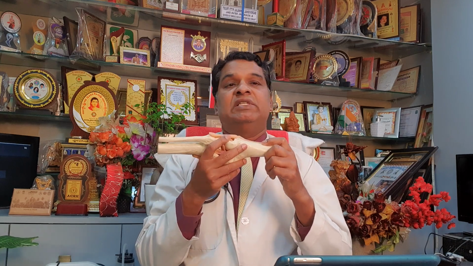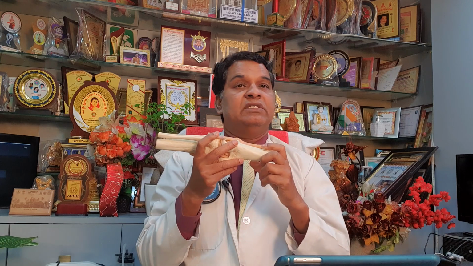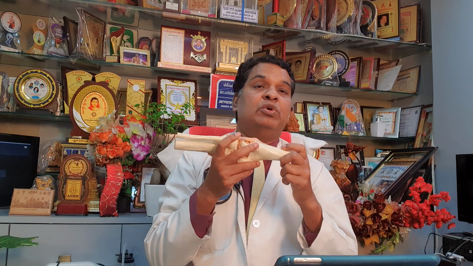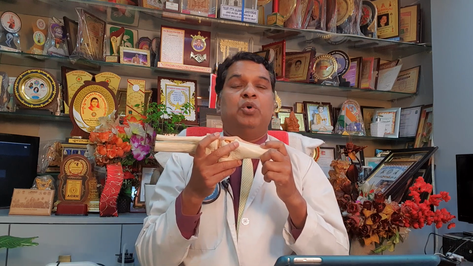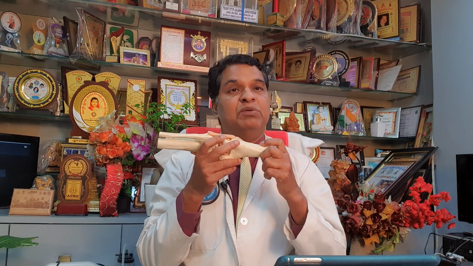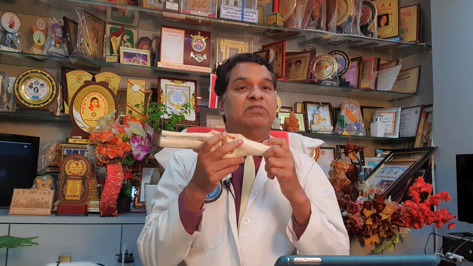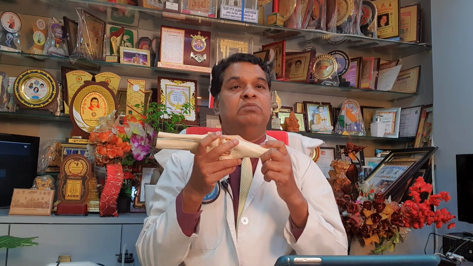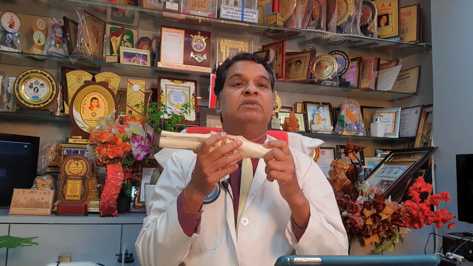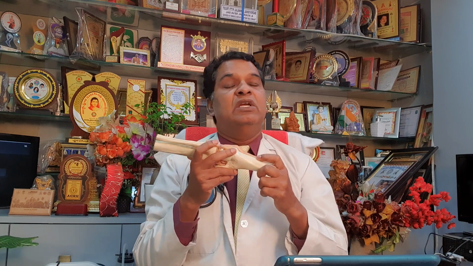In adults, we see the complete fracture of the bone, which is undisplaced or displaced, and which could be closed or open. The displaced and undisplaced fractures we can manage by plaster, by splints, or by surgery with implants like screws, plates, rods, and any other implants.